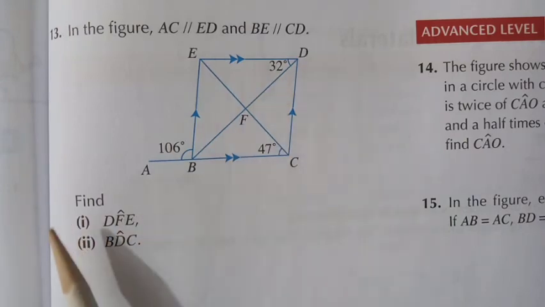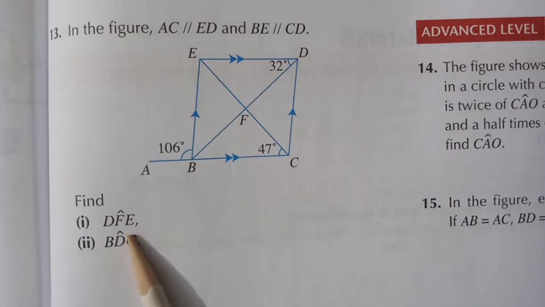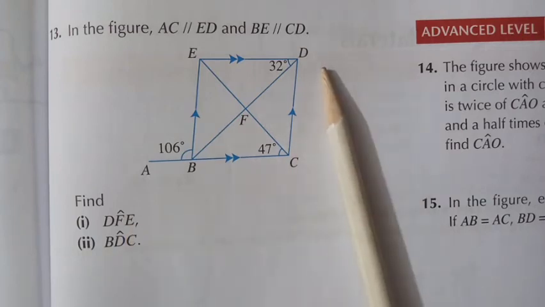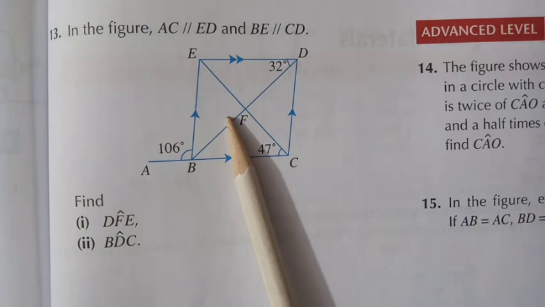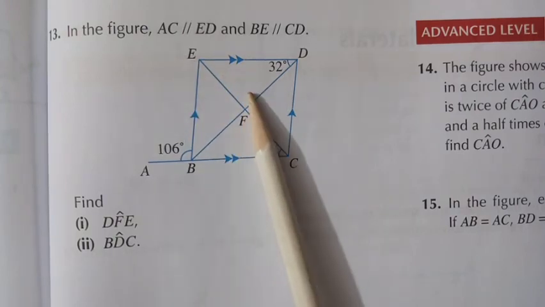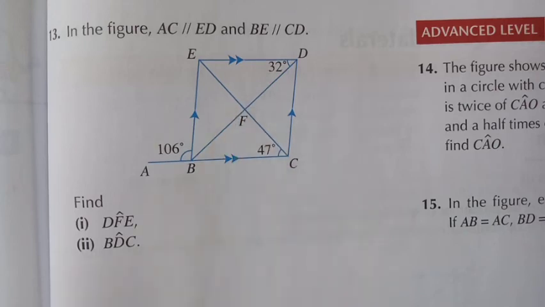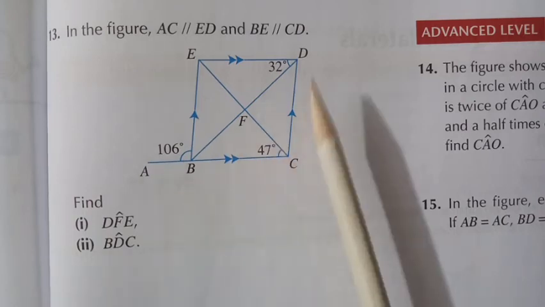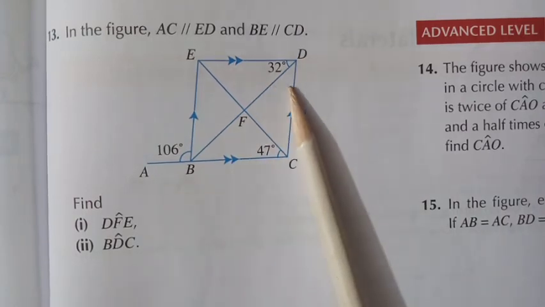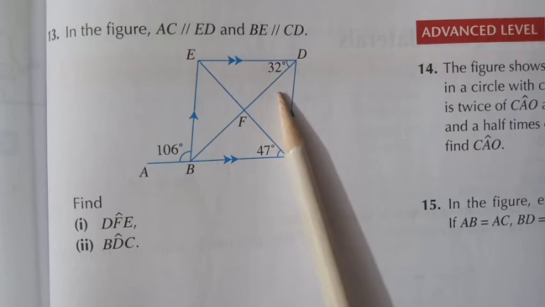We have to find out DFE, this much angle we have to find out in part A, right? And in the second part, BDC, this angle we have to find out.